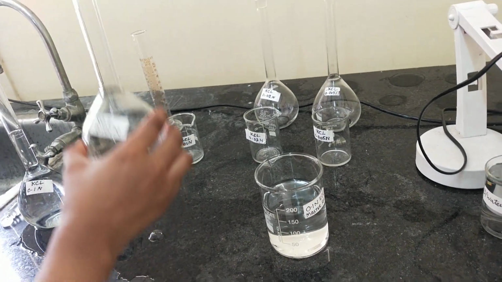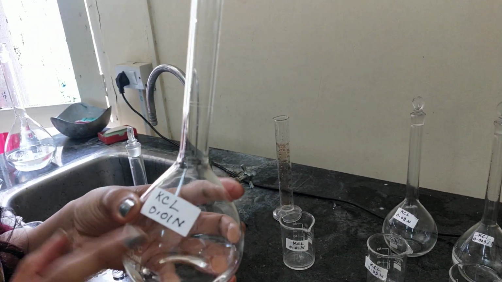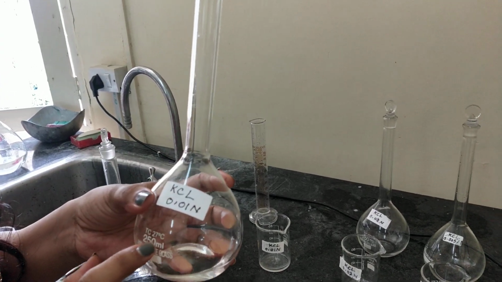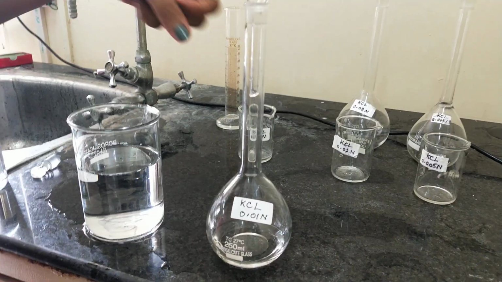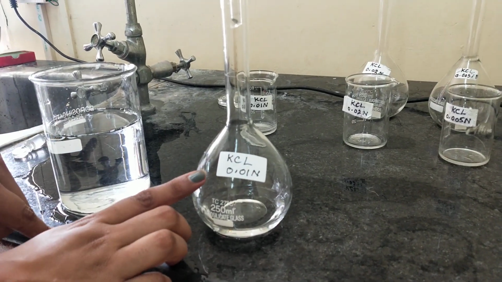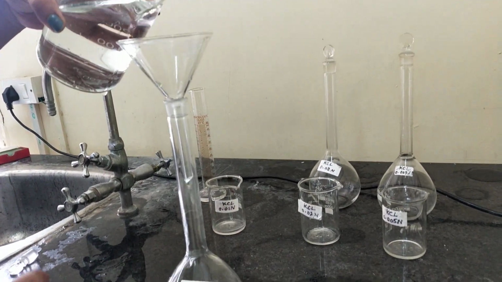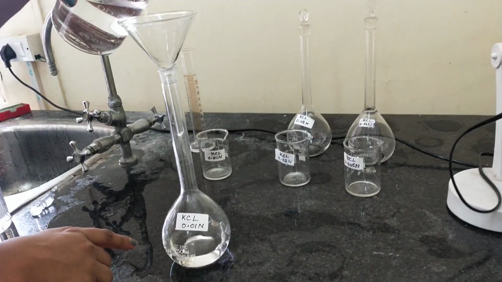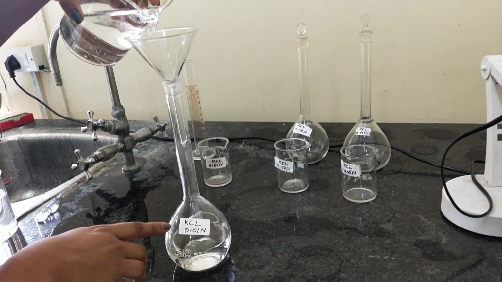Now you can see on this graduated flask there is a mark. This mark represents the total capacity of this volumetric flask, and the capacity of this volumetric flask is 250 ml. So to make this solution 250 ml, we will add water. Now I have added 25 ml of our master solution. Now to make this solution 250 ml, we will add water. Here you can see that I am using a funnel to transfer the water into this graduated flask so that water will not spill out, and you have to add the water up to the mark.